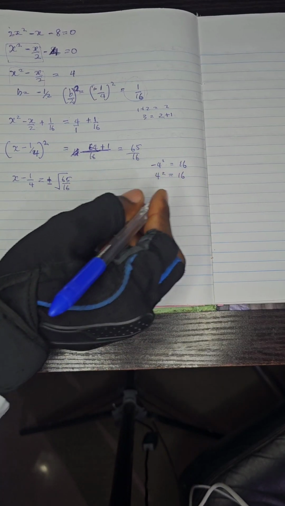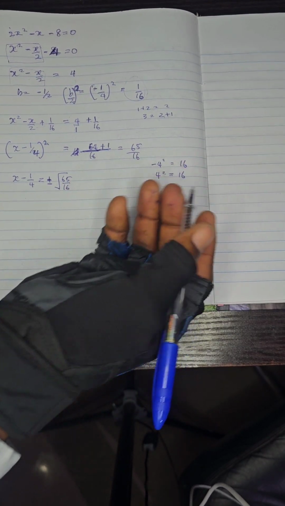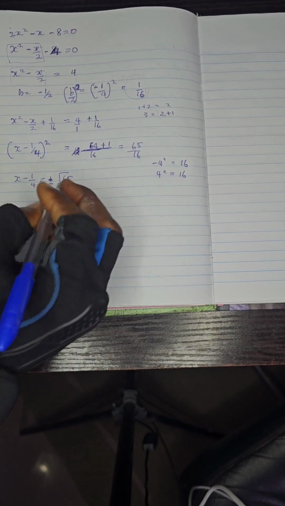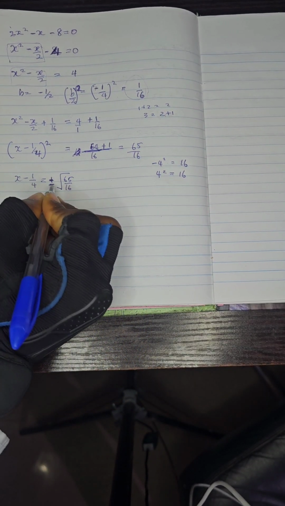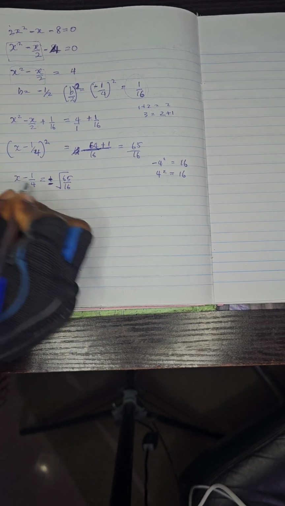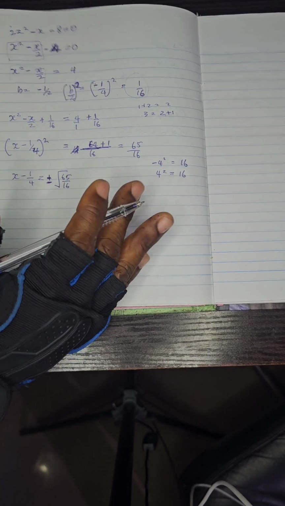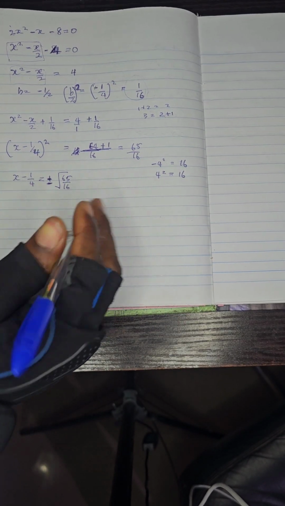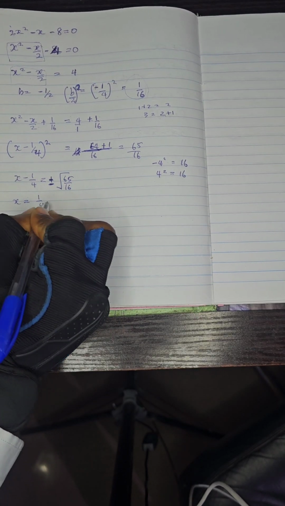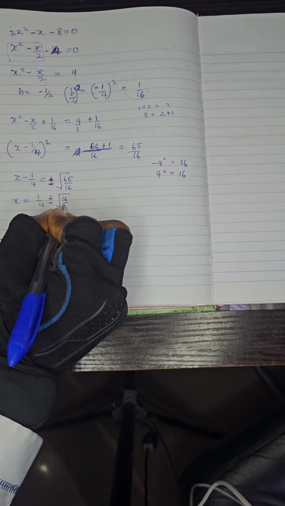So when you find the square root of a number, you don't know which of them give you that number. It's either the negative of that number give you the number or the positive. That's what we are taking into account. So this plus minus means it's either plus root 65 over 16 that gave us this, or minus root 65 over 16 that gave us this. So we are considering every possible scenario. So in that case, x will now be, when this crosses the equation, 1 over 4 plus or minus root 65 over 16.